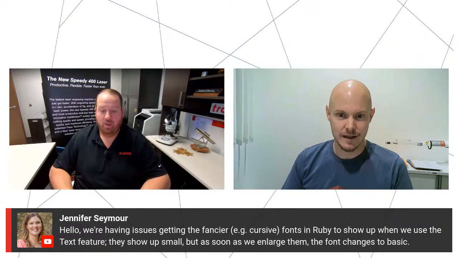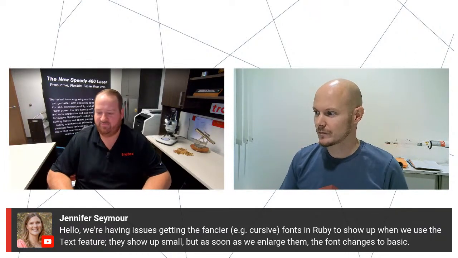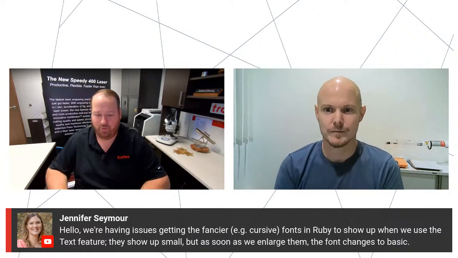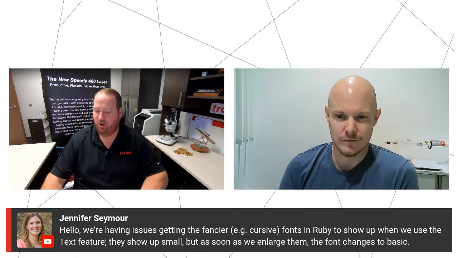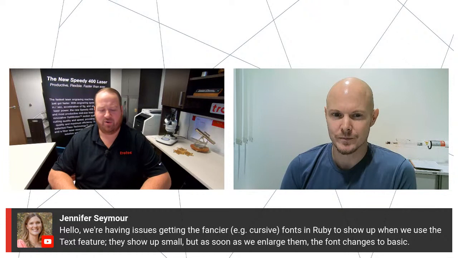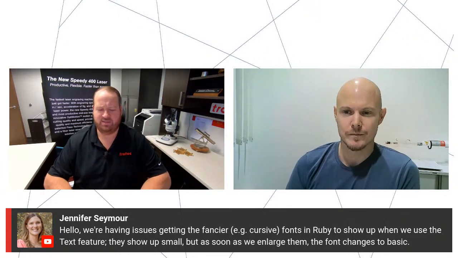All right, Jennifer says, we're having issues getting the fancier cursive fonts into Ruby to show up when we use the text feature. They show up small, but as soon as we enlarge them, the font changes to basic. That's an interesting little glitch. I haven't come across that, Jennifer. Maybe Stefan has some feedback that can help you with this.